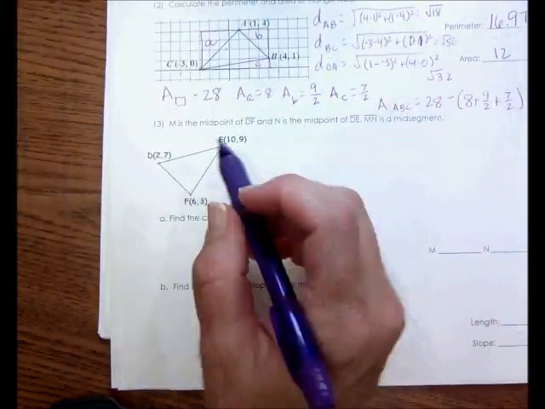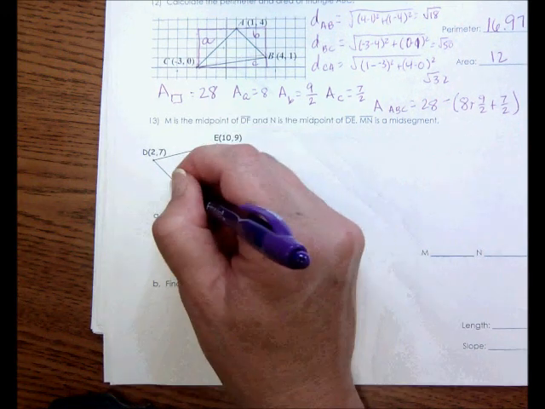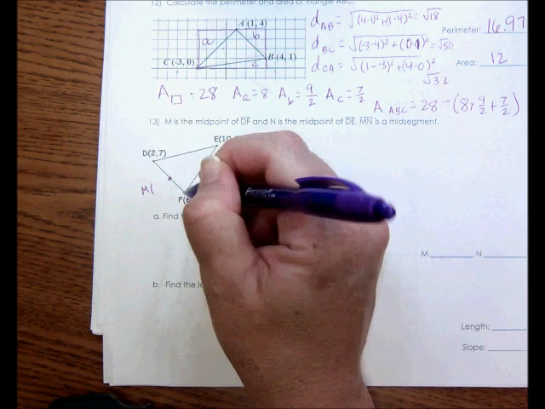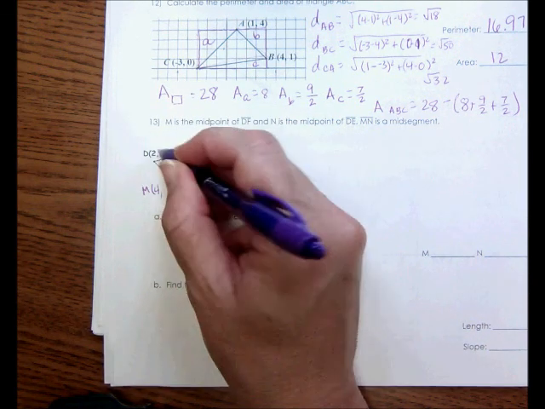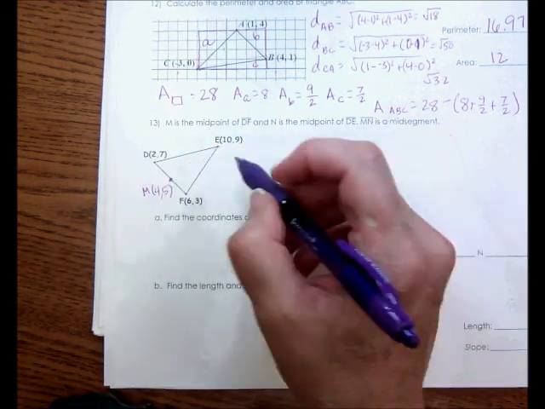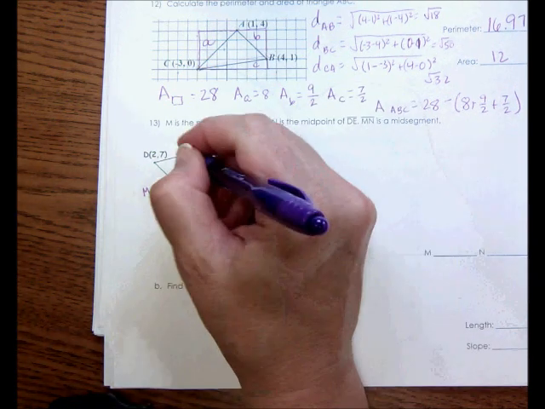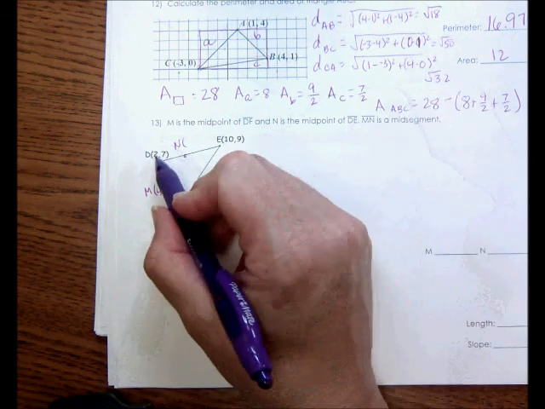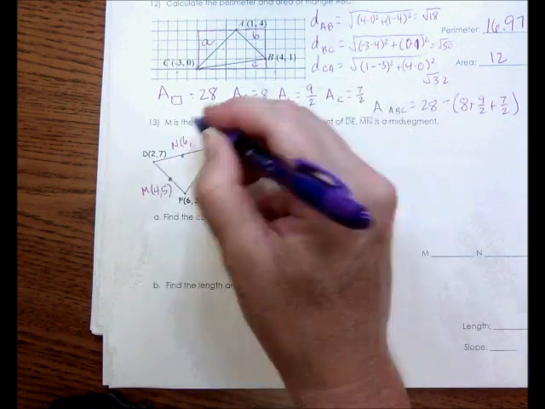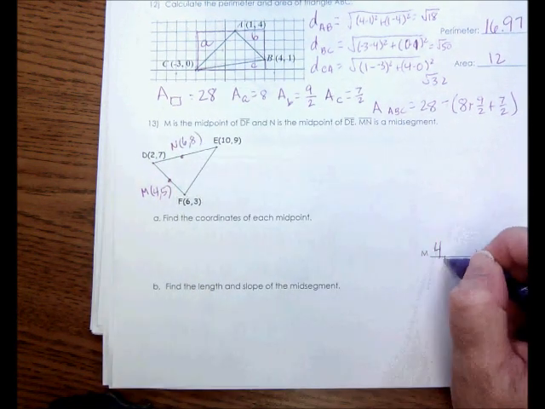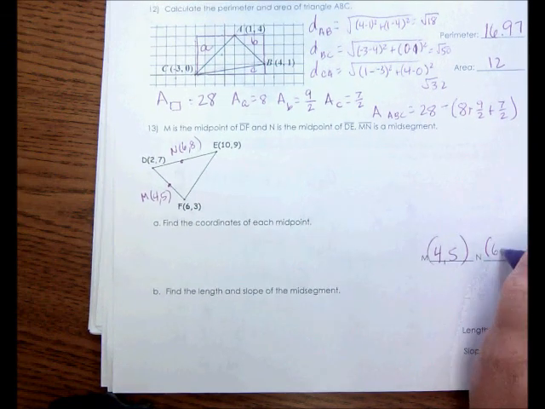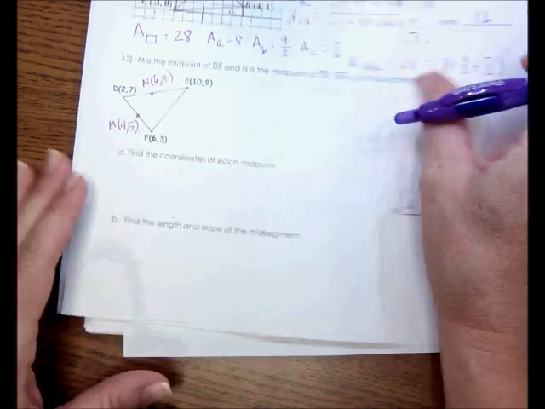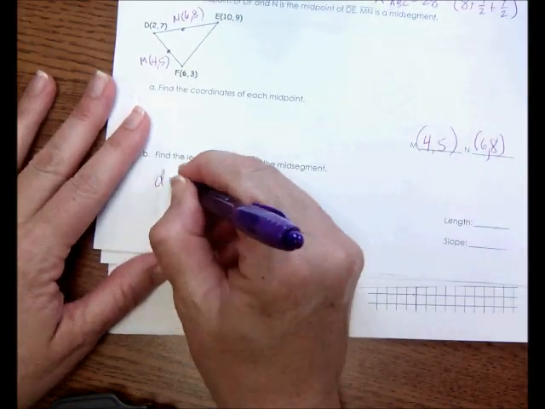The next one, M. It says M is the midpoint of DF, so I'm going to go ahead and label M. And the midpoint would be, I add the two x's together, 8 divided by 2 is 4. Add the two y's together and divide by 2. And then N is the midpoint of DE. So add the two together, divide by 2. Add the two together, divide by 2. So 4, 5, and 6, 8 are my midpoints. And then from here, you find the length by using the distance formula.